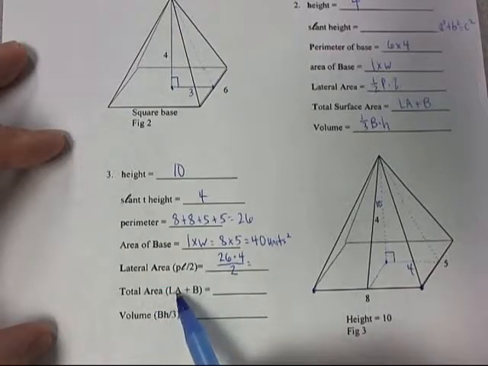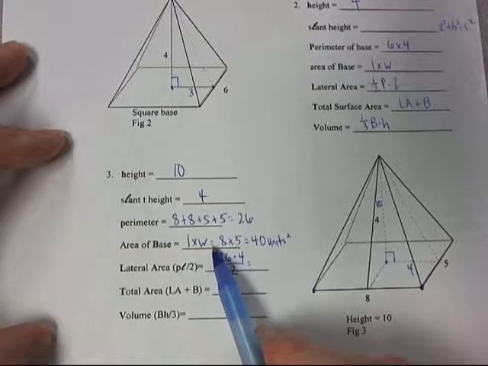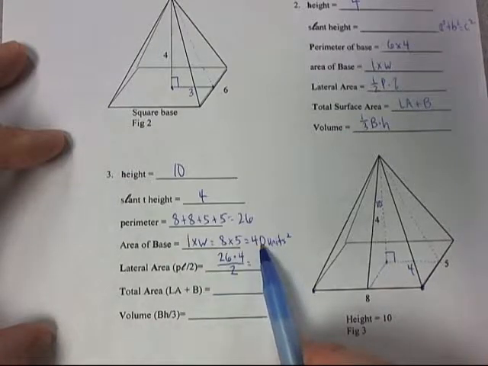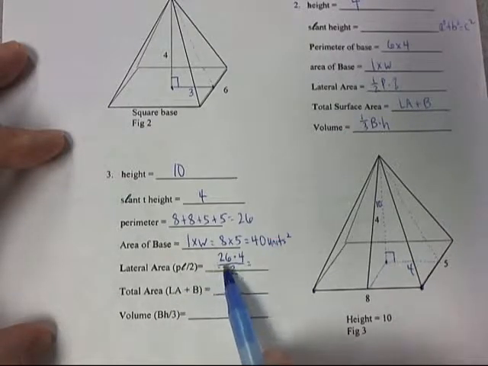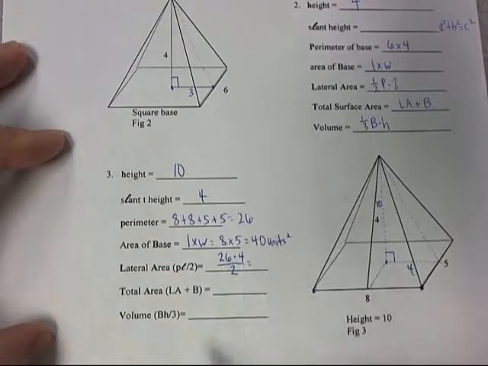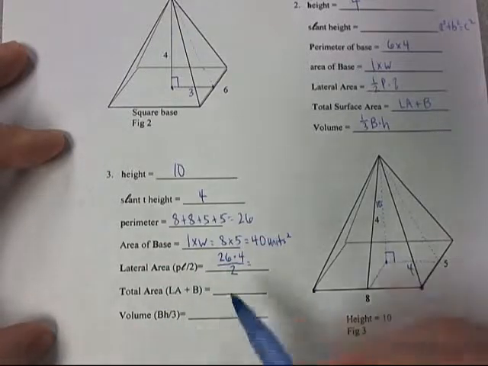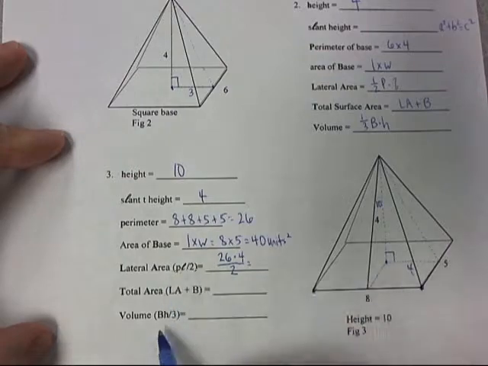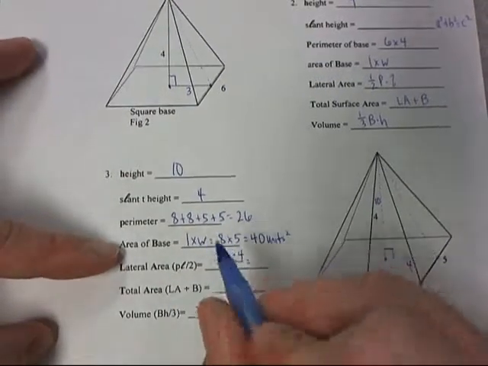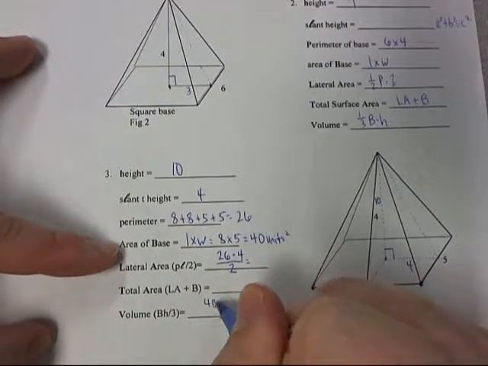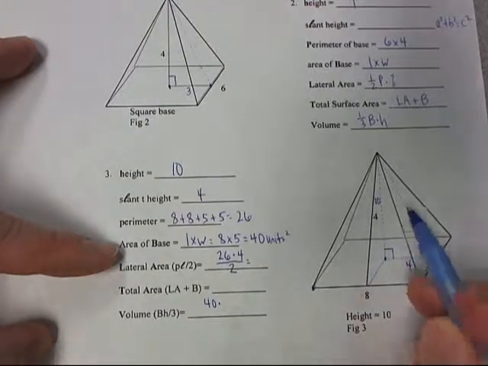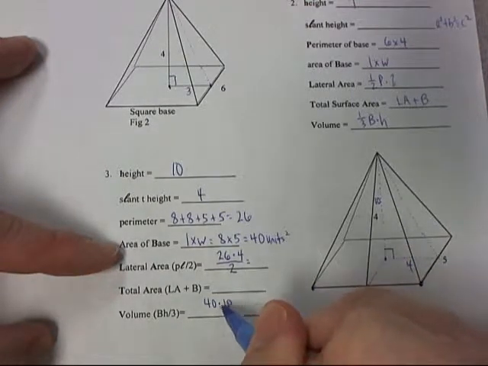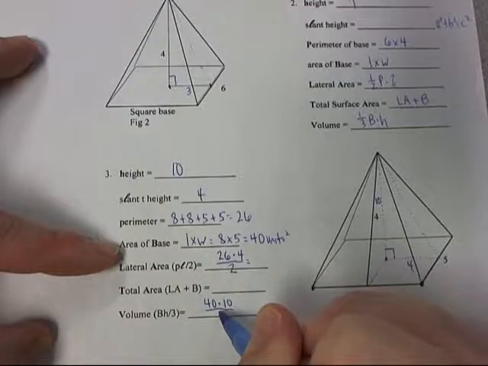The total area is going to be your lateral area plus the area of the base. Well, the area of the base is 40 units. So the lateral area that you get here plus 40 would be your total area. And then the volume formula is area of the base times the height. The height is 10, divided by 3.